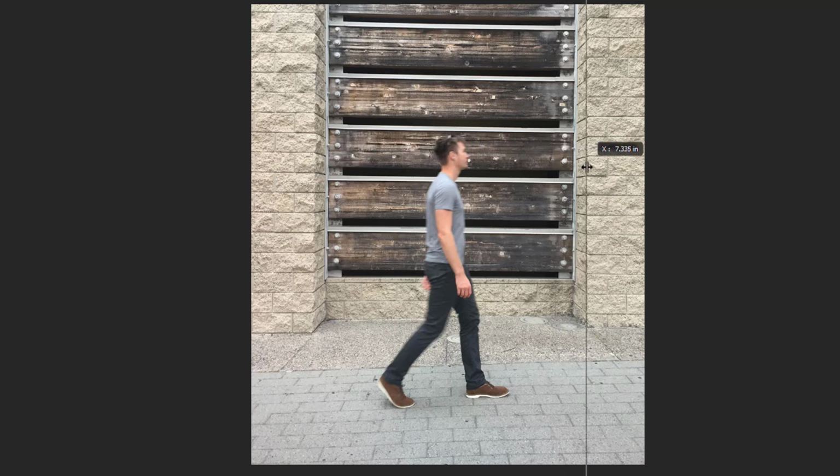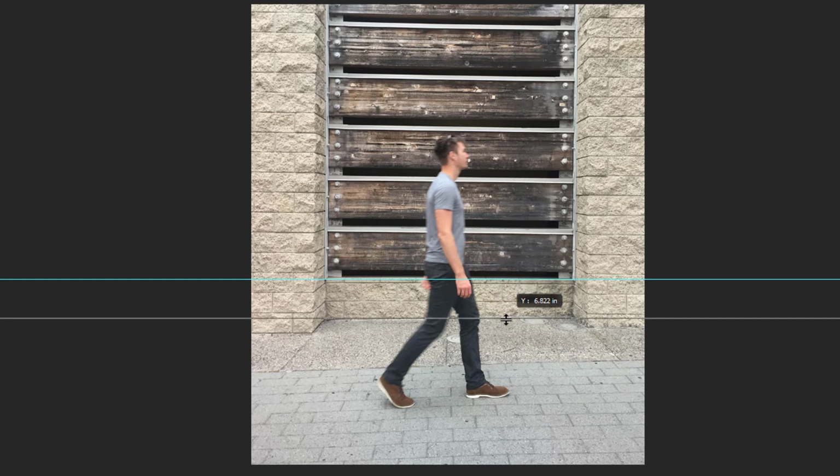This wall is square. That wall is pretty close. Maybe this is going uphill. Maybe it actually is going uphill. And that the distance between this and this is not the same because it's actually built on a slant.